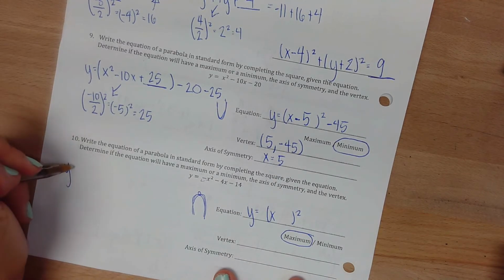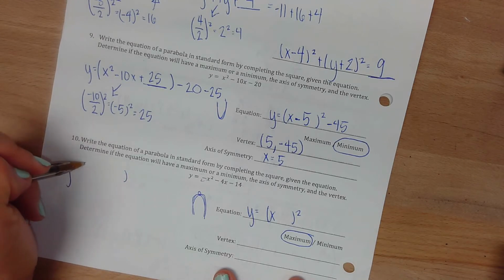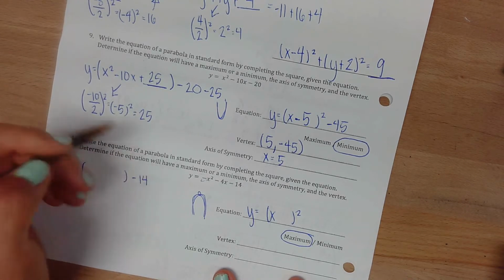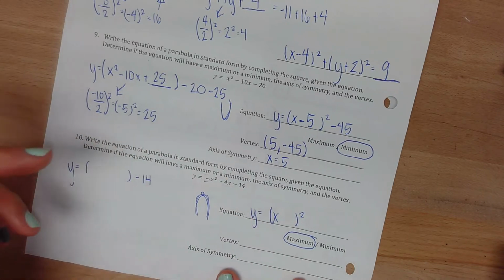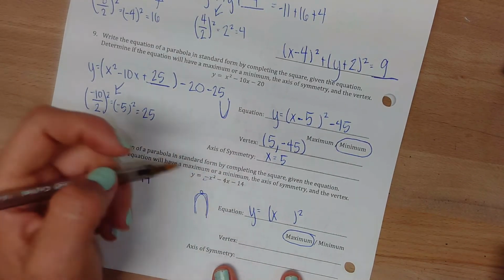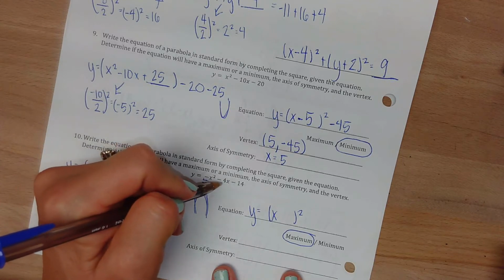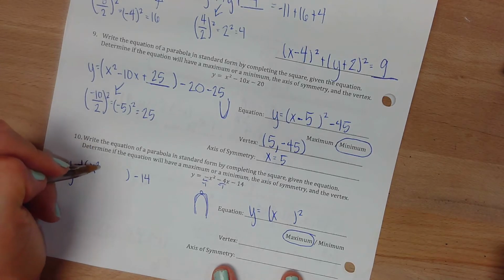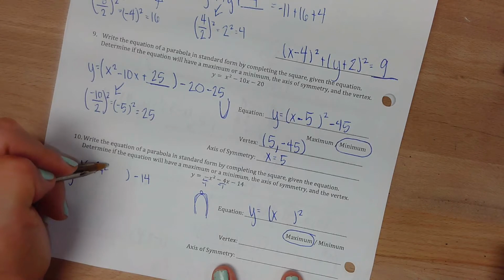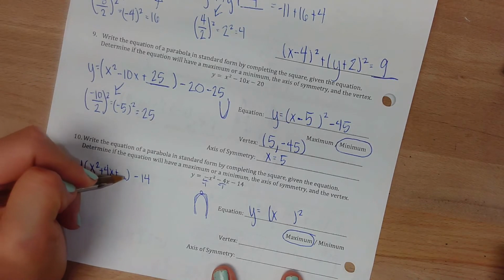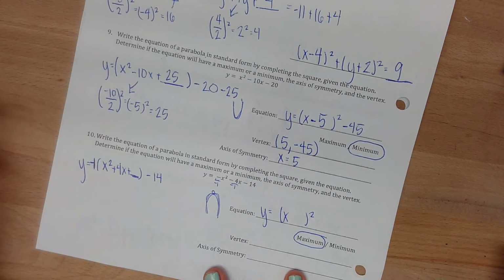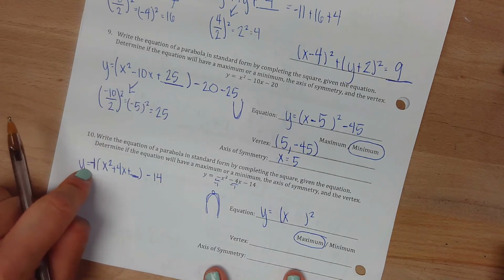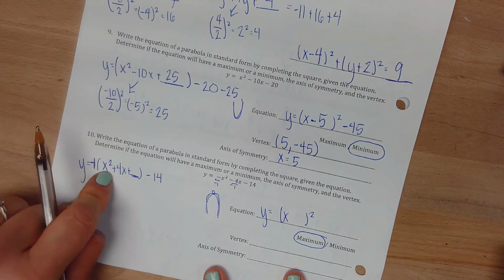All right, let's go ahead and maneuver this. So I'm going to scooch out that negative 14, scooch it over, right? And then I'm going to divide out this negative. So I'm going to divide these by negative 1. So out comes that negative 1. And I'm going to be left with an x squared plus 4x plus a number that I'm going to insert here. All right, so same numbers. I just divided out the negative.